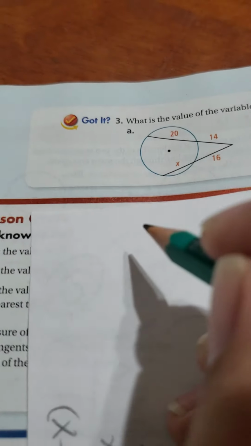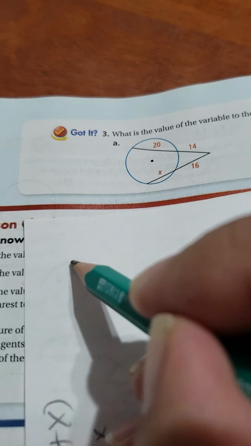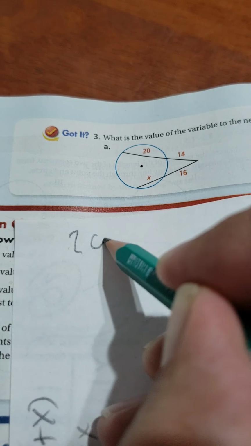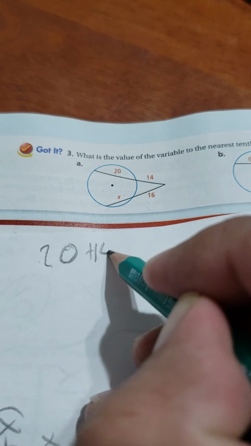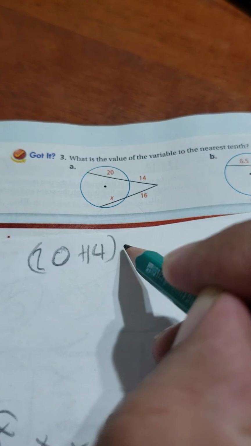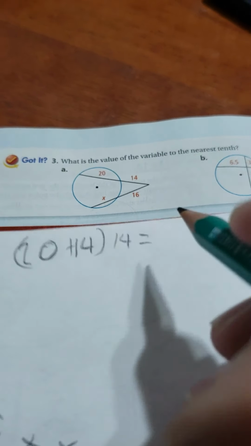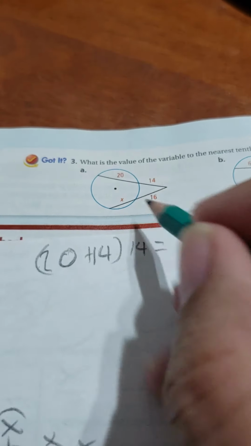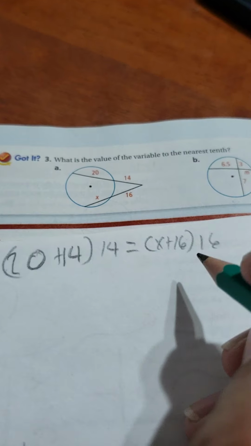The relation that we have to find, remember, is all the line, 20 plus 14, multiplied by the part that is outside, which is 14, is equal to all the distance, x plus 16, multiplied by the part that is outside, 16.